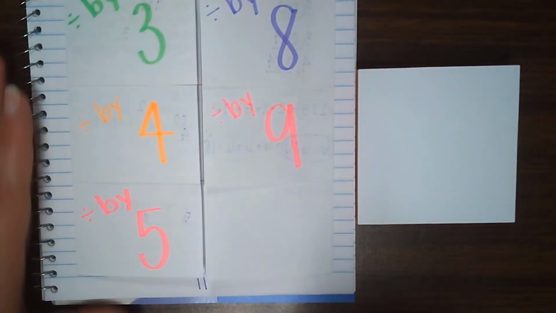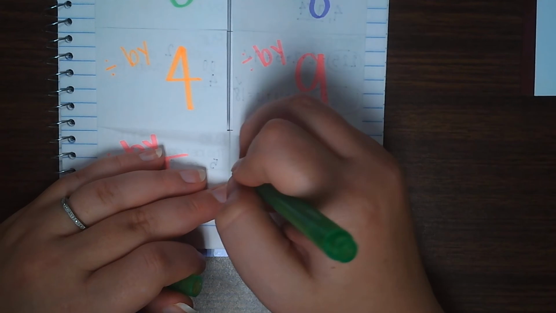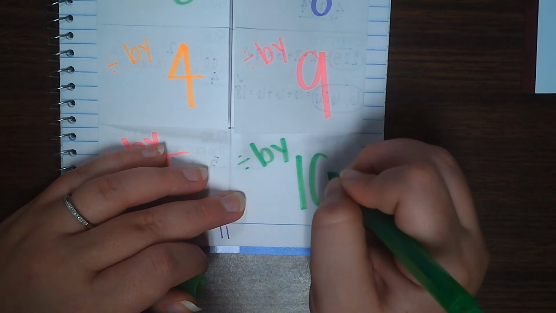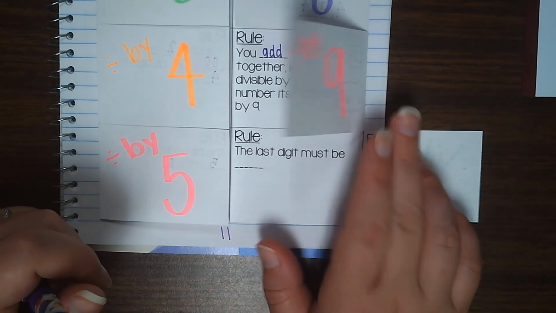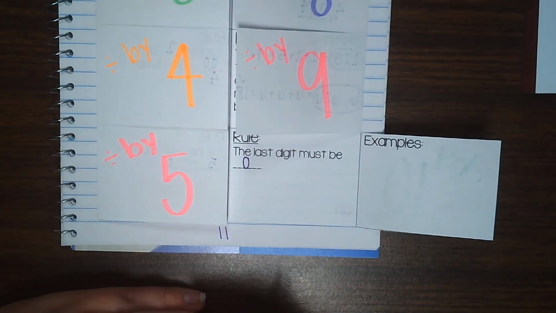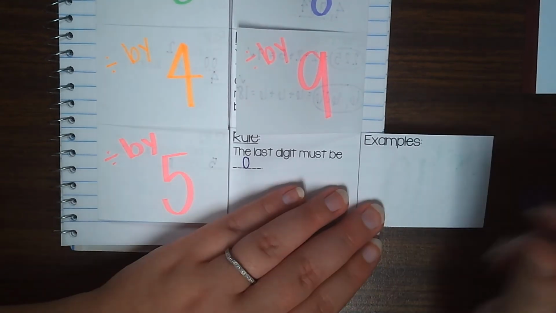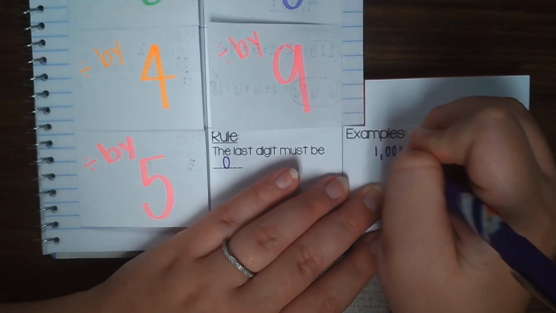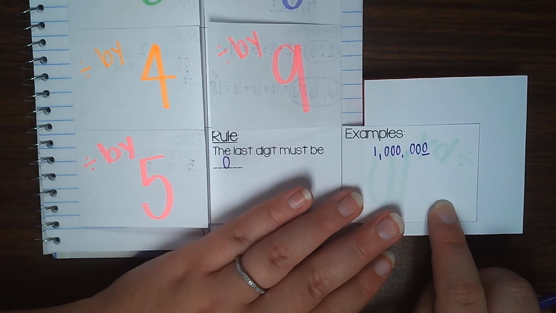And last rule, and this is probably our easiest rule, is numbers that are divisible by 10. The criteria for being divisible by 10 is that the last digit must be 0. So we could have a million different examples. Let's start with a million. Since it ends with 0, it is divisible by 10.